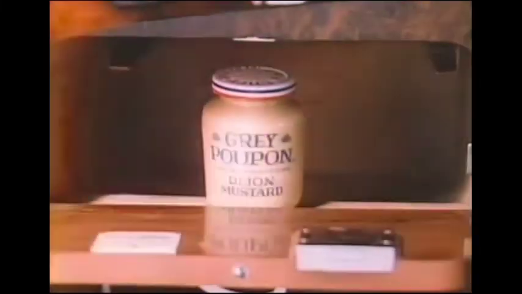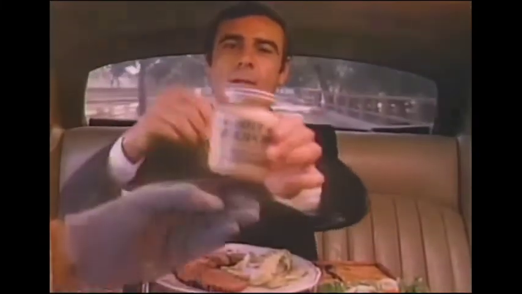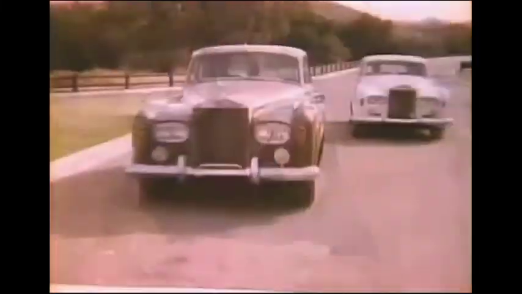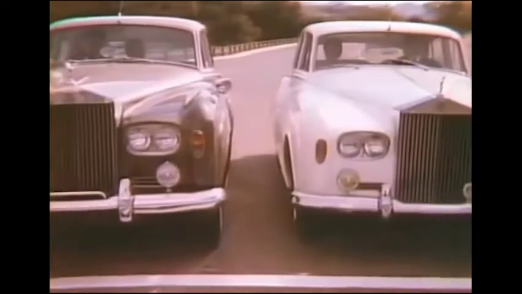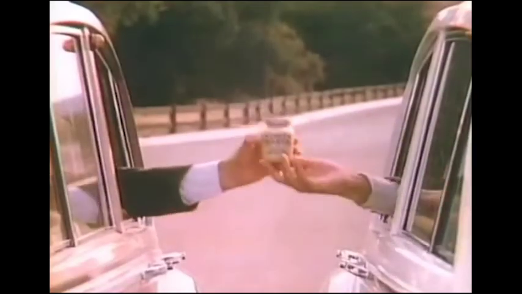The finer things in life. Happily, some are affordable, like Grey Poupon Dijon mustard. Grey Poupon is so fine, it's even made with white wine. Its original French Dijon recipe adds distinctive flavor to beef, pork, and poultry, salad dressing and sauces, and of course, sandwiches. So enjoy one of life's finer pleasures. Pardon me, would you have any Grey Poupon? But of course. Grey Poupon.